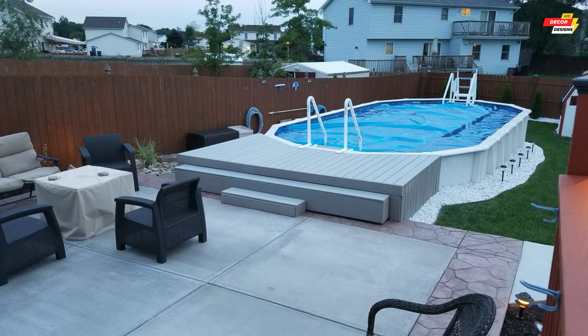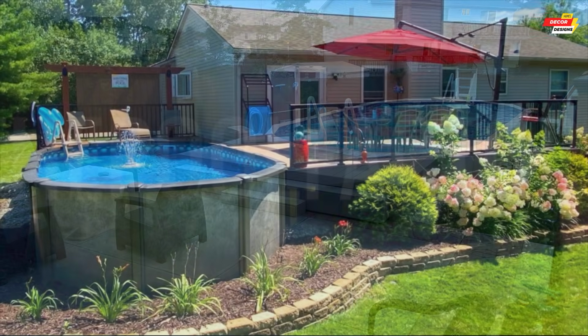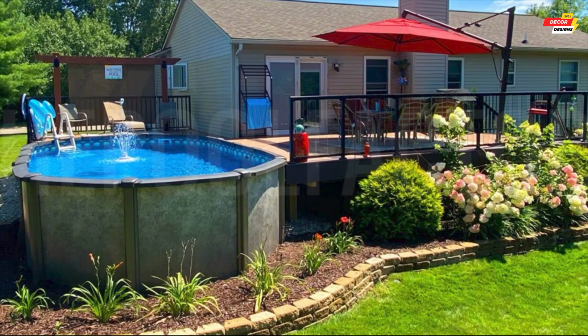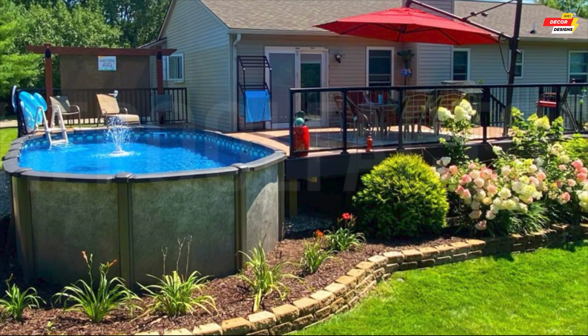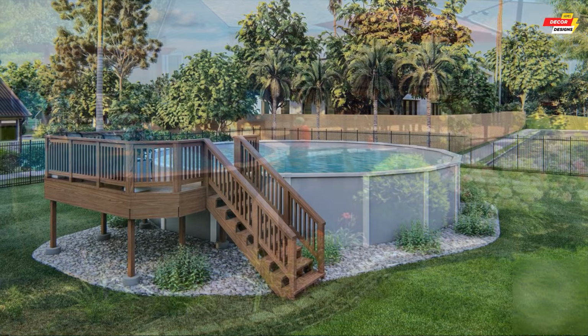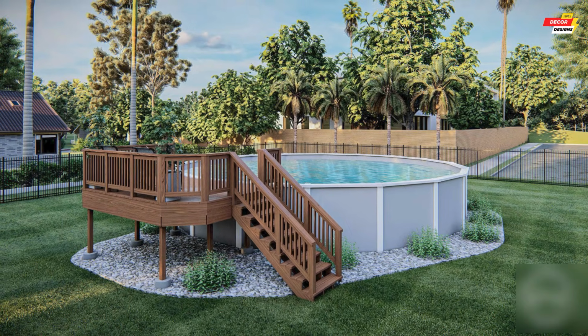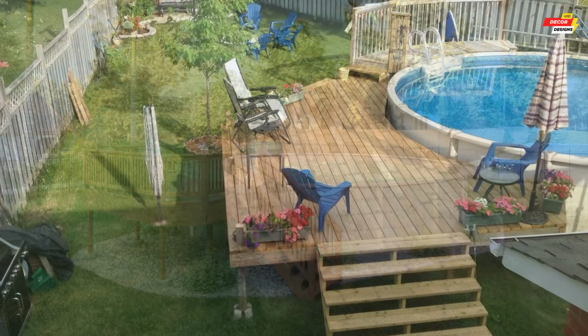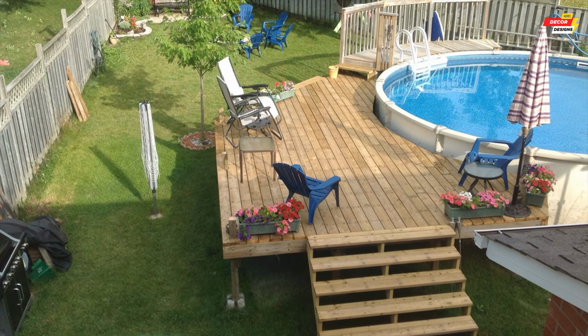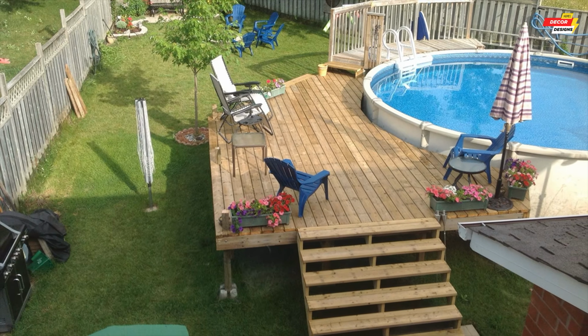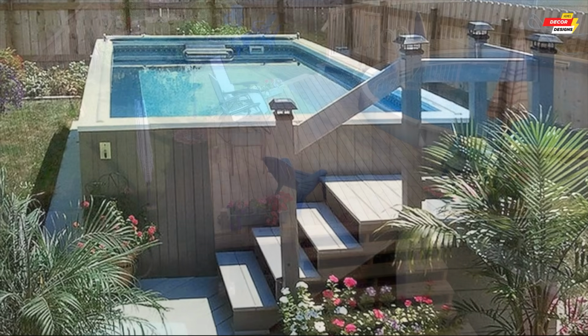Incorporate softscaping by planting lush greenery, ornamental grasses, or tropical palms in large pots or raised garden beds around the perimeter to hide the pool walls. Finally, don't forget the power of vertical elements. Adding a pergola or stylish umbrellas provides necessary shade while introducing height and architectural interest to the water's edge.